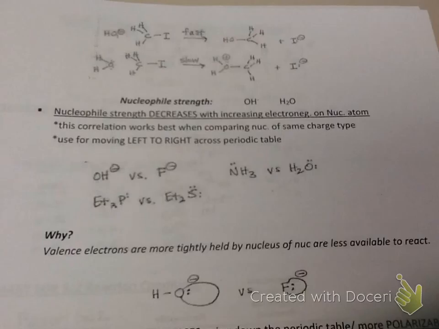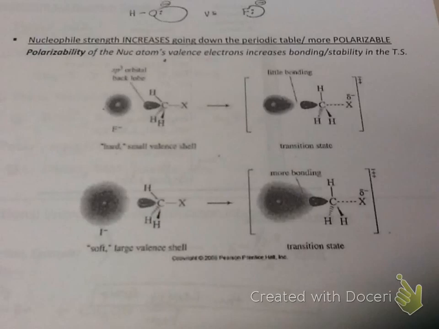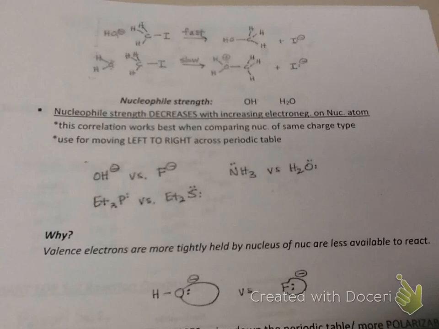So first we can compare the base strength. Negative is better than neutral. If we're comparing different atoms of the same charge, next we're also going to look at the electronegativity trend. The last trend only works when you're going left to right on a periodic table.